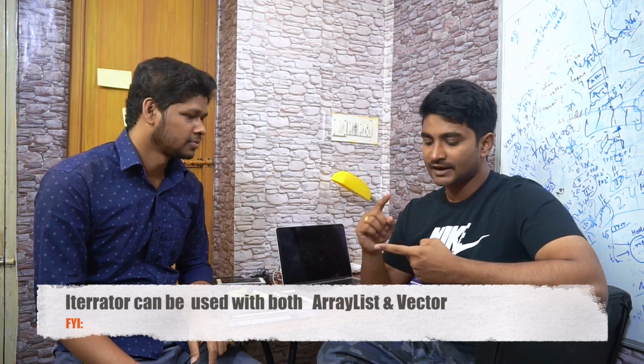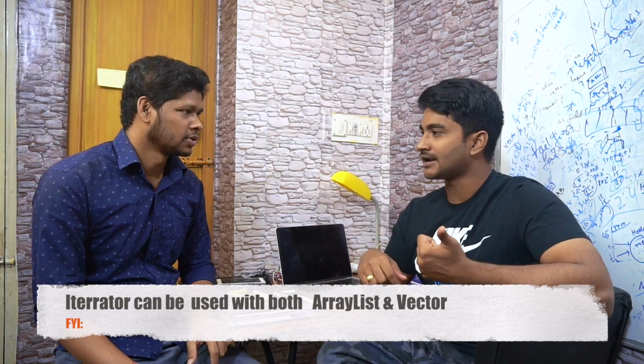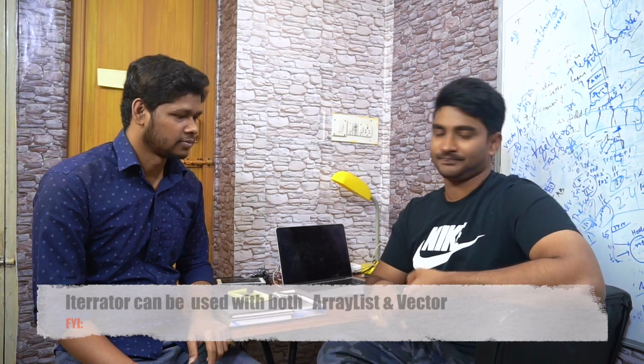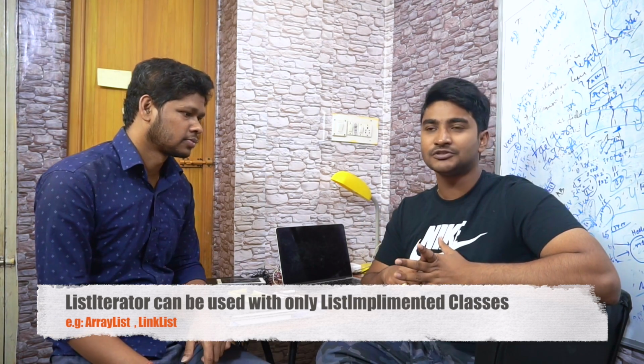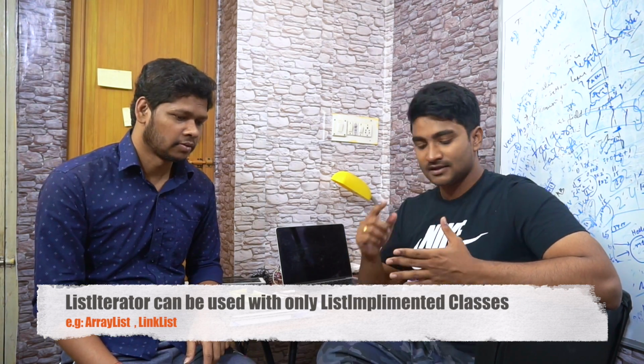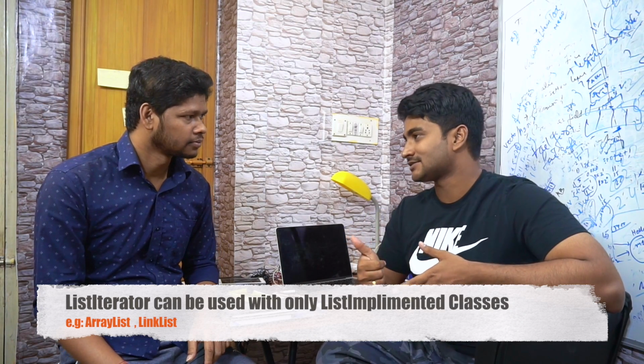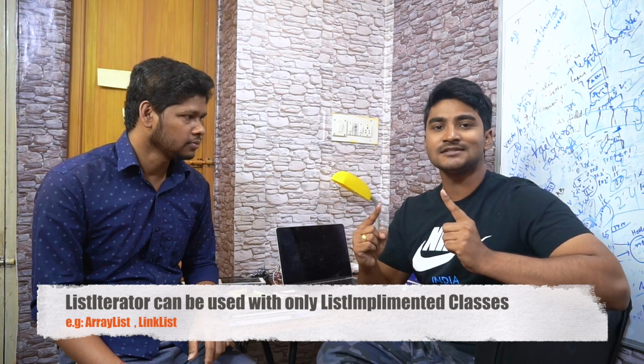So with Enumeration, you can only use it with Vector. Iterator, you can use with ArrayList as well as Vector. But what about the ListIterator? With any List-implemented classes, you can use the ListIterator. ListIterator is specifically for List-implemented classes. You cannot use it with a HashSet or HashMap. But you can use it with LinkedList and ArrayList, because ArrayList and LinkedList implement the List interface. That's the conclusion. With Iterator also, there is a difference between Enumeration and Iterator.